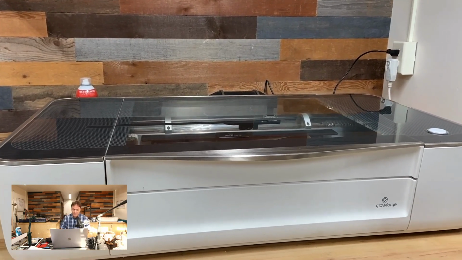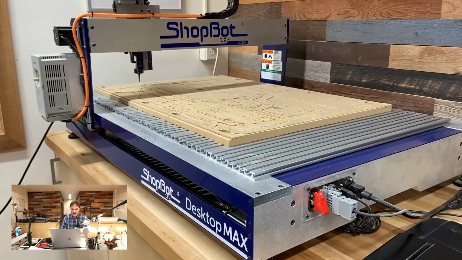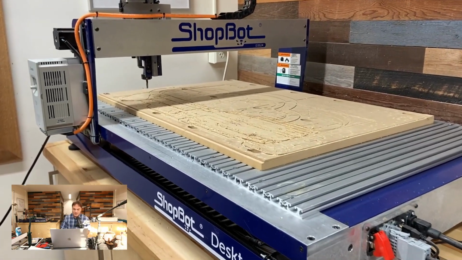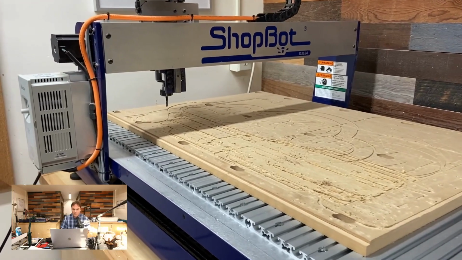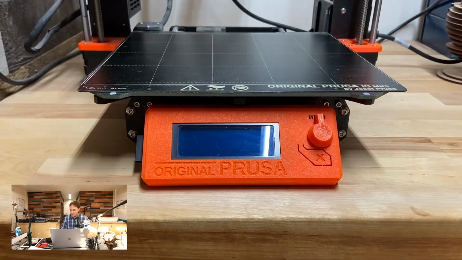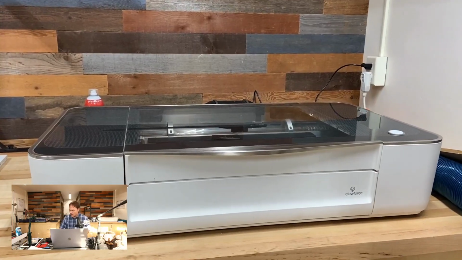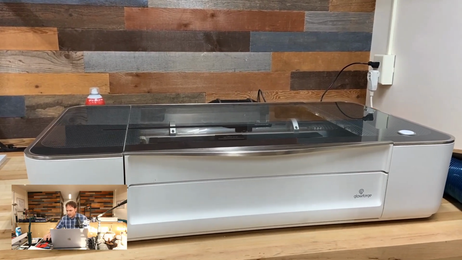So that's my laser cutter. It's a Glowforge. That's a CNC machine, which is basically a router on a robot arm. And then, of course, a 3D printer. So let me go back into Zoom. Now that we've got everybody here, I can officially start.